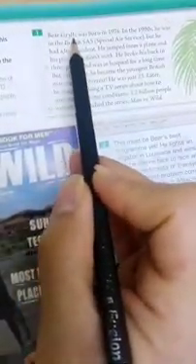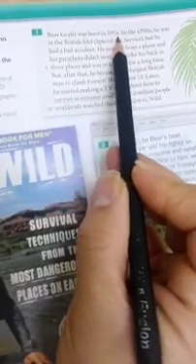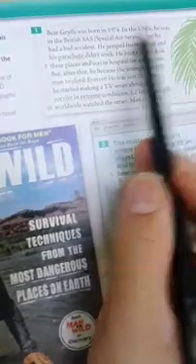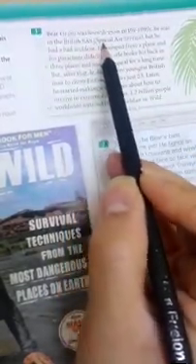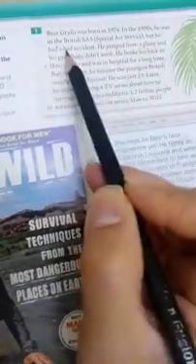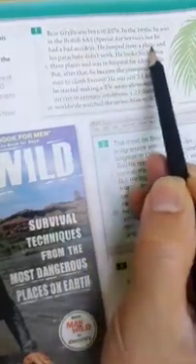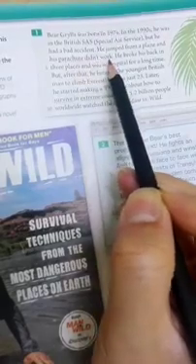Bear Grylls was born in 1974. In the 1990s, he was in the British SAS, which means Special Air Service, but he had a bad accident. He jumped from a plane and his parachute didn't work.